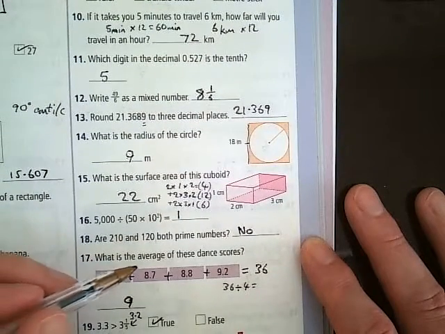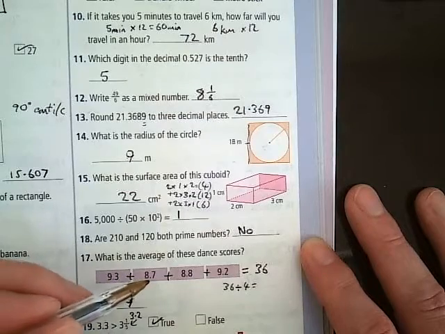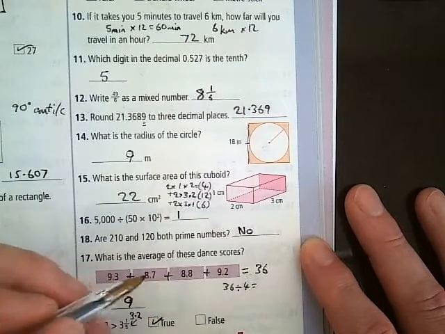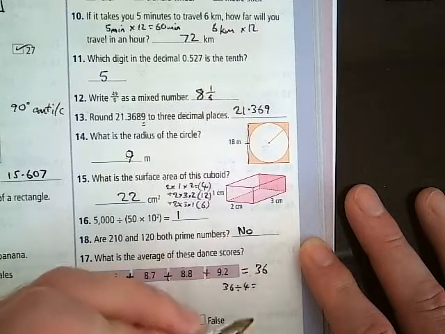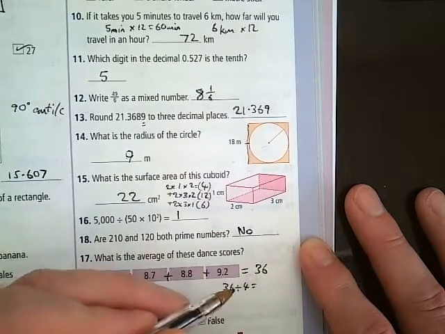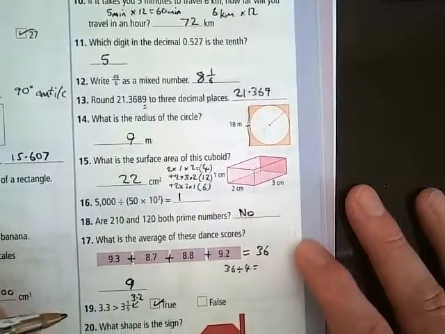Question 17. What's the average of these dance scores? So you got 9.3, 8.7, 8.8, 9.2. What you do is you add them all together to get your total. Your total is 36. Then you have to divide 36 by 4. So your answer is 9.